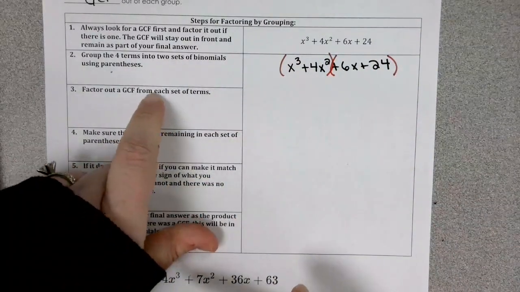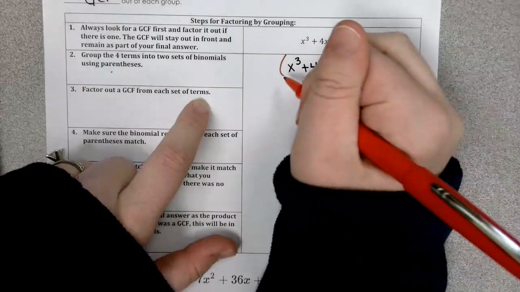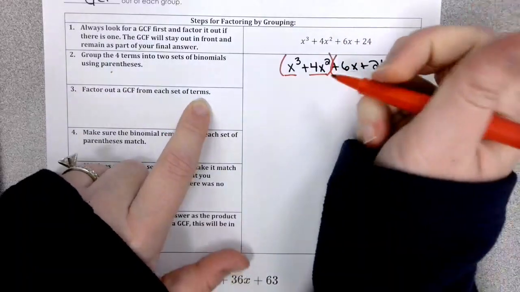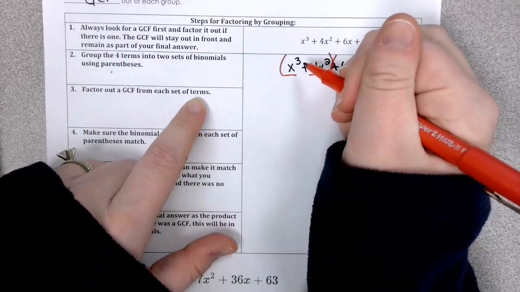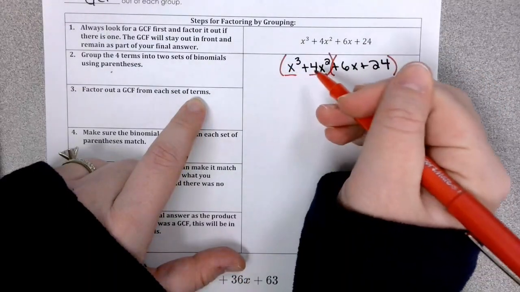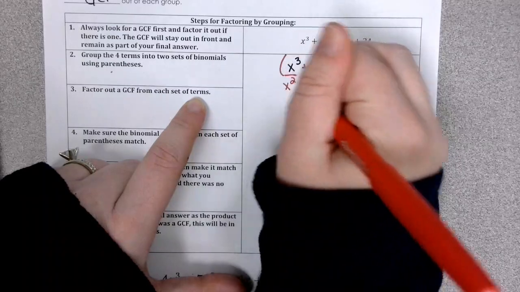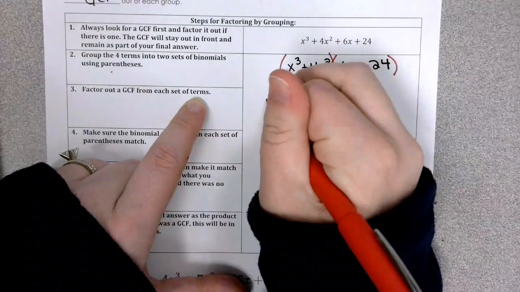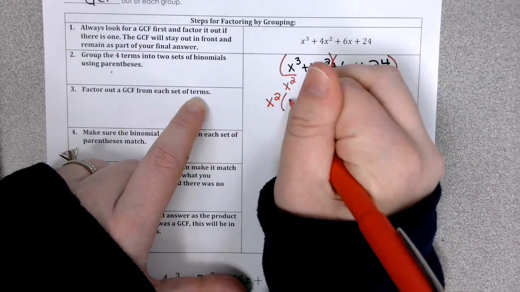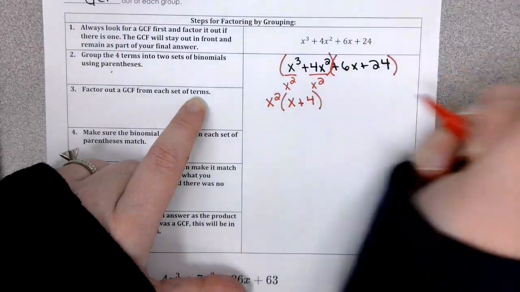Now I'm going to factor out the GCF from each set of terms. So I'm going to look at my first set. What can I take out of x cubed and 4x squared? It would technically be a 1, and then x cubed and x squared would just be x squared would come out. So I would factor out that x squared, leaving x plus 4.